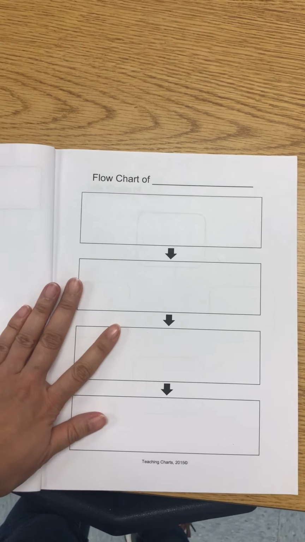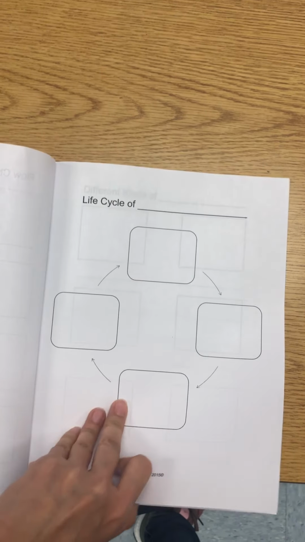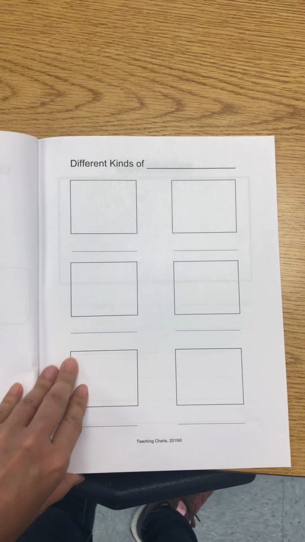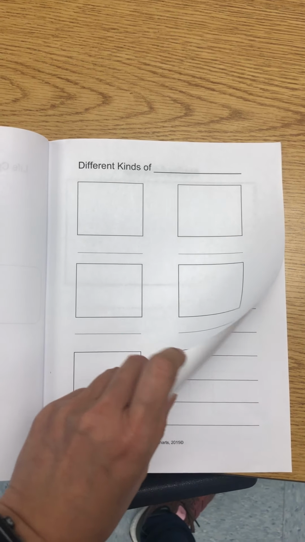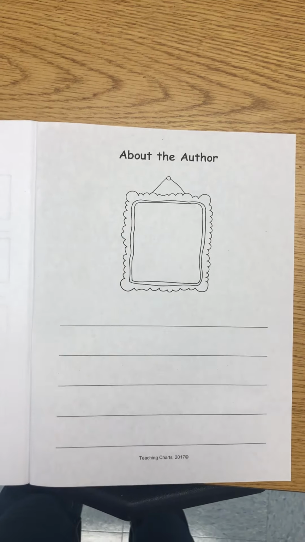This is a diagram page. This is a flowchart page, life cycle page, different kinds of insects page, okay. Conclusion, a picture glossary, and at the very end you can include an about the author page.